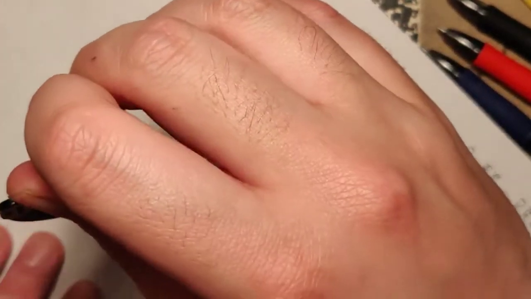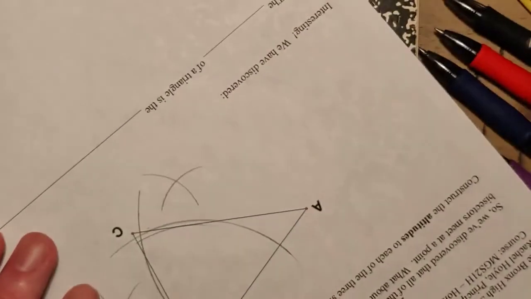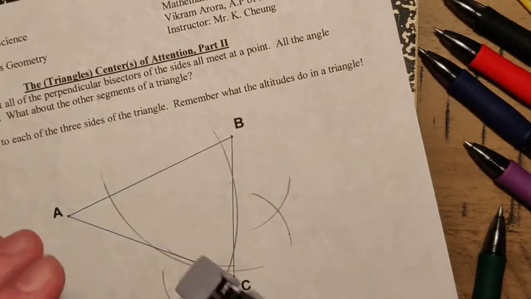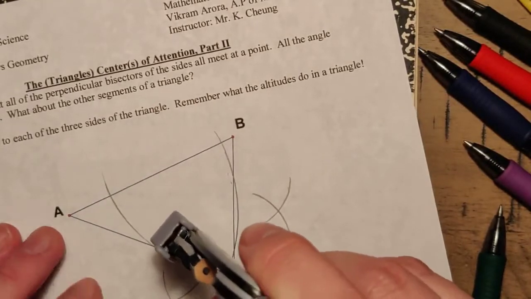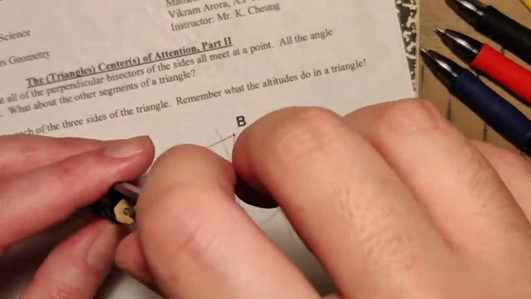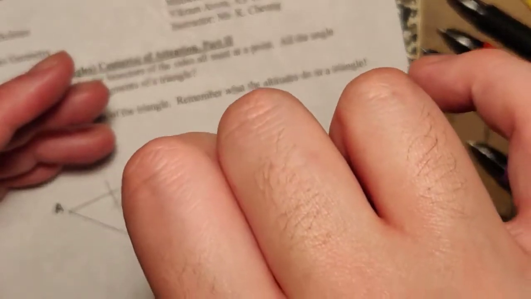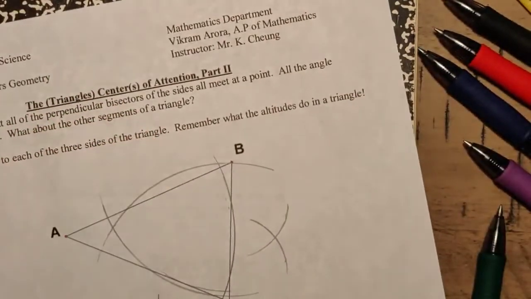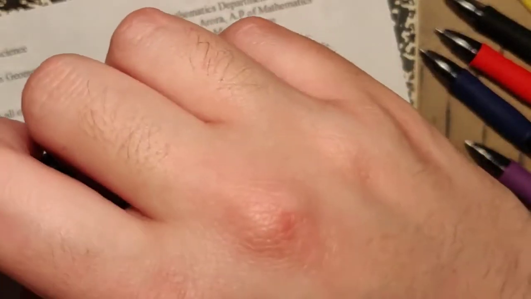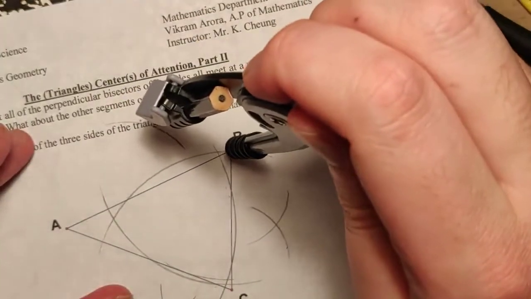Ladies and gentlemen, I really suggest that if this is something you're not sure about, go watch the video on constructing perpendiculars again. This is something that we definitely have done in the past, and I expect that you know how to do. Okay, I accept that. It runs through B, close enough. We're very close to B here. Go ahead and construct that.